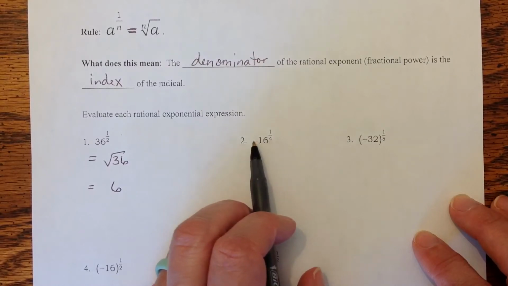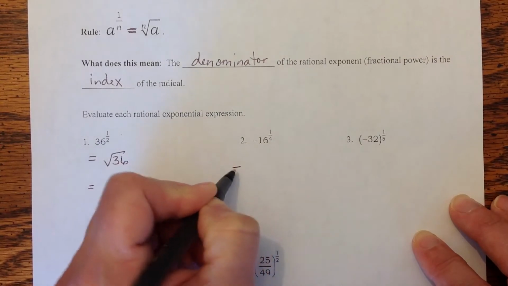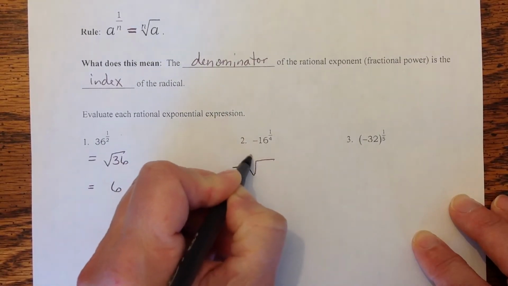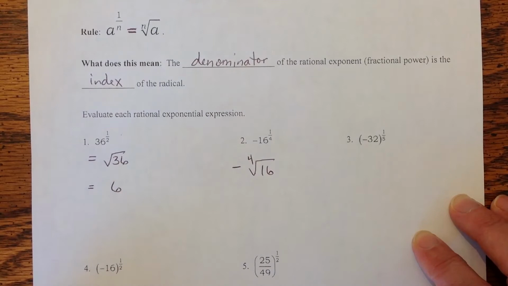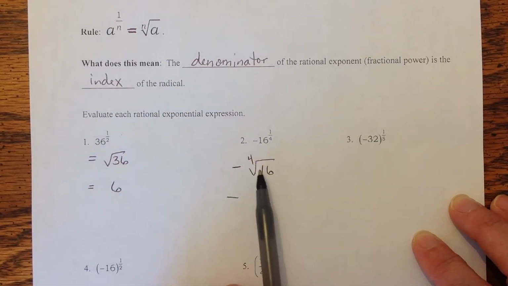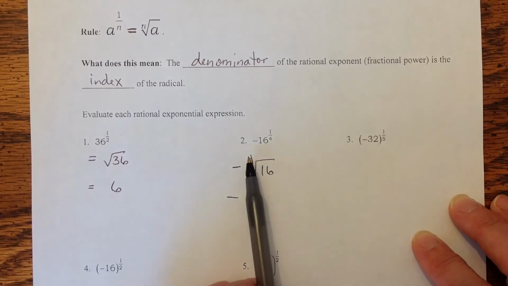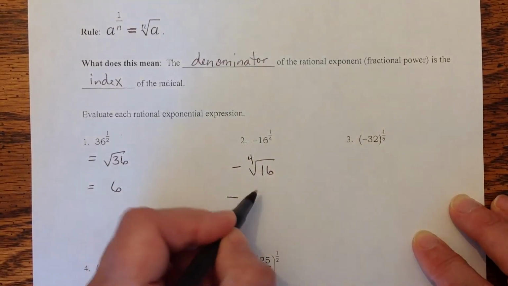Now what we need to be careful with is the negative is just a tag along, so it's outside of the 4th root. So the negative stays along, and remember 4th root means what number would we use 4 times to multiply to 16? So you would use a 2.